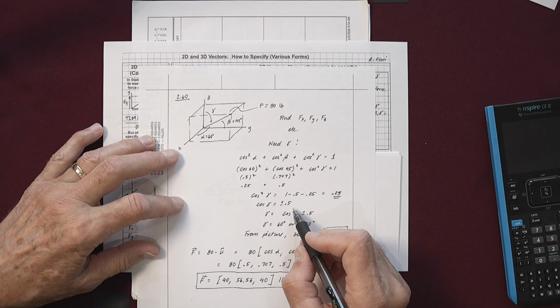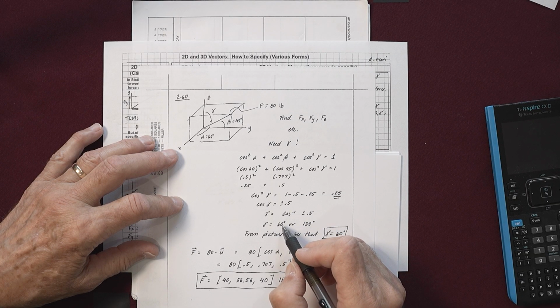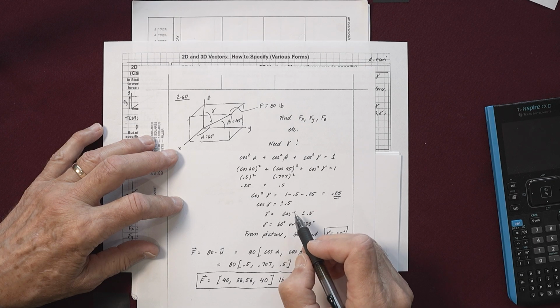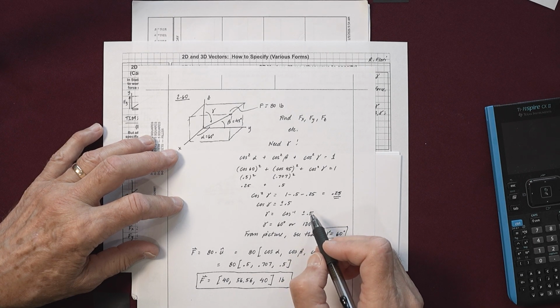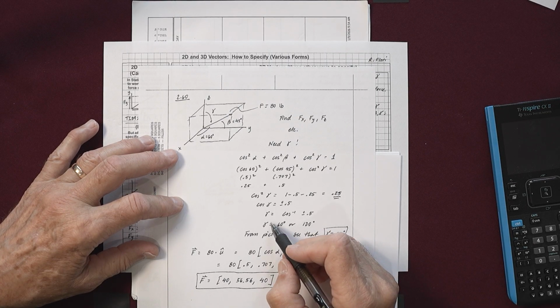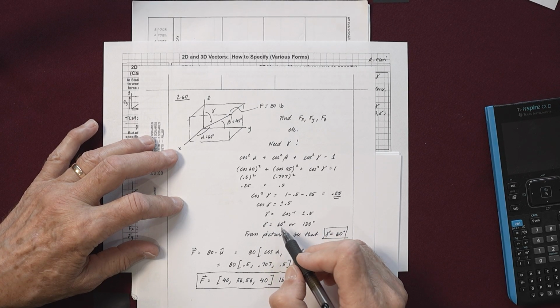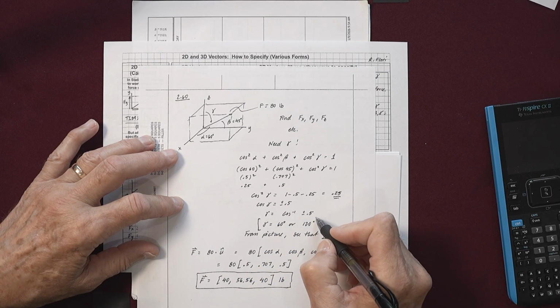The inverse cosine of positive 0.5 is 60. The inverse cosine of negative 0.5 is 120. So in other words, gamma can be either 60 or 120. So how do you know the difference?